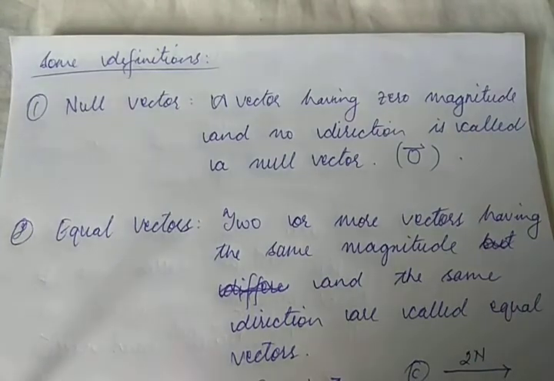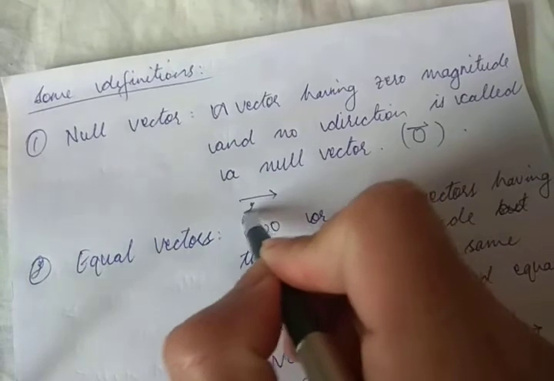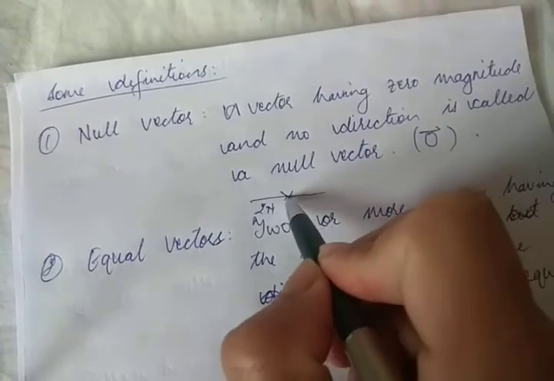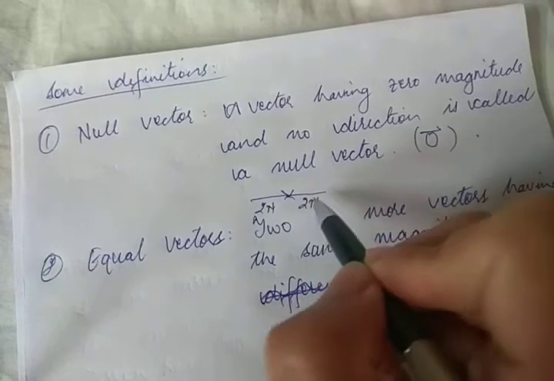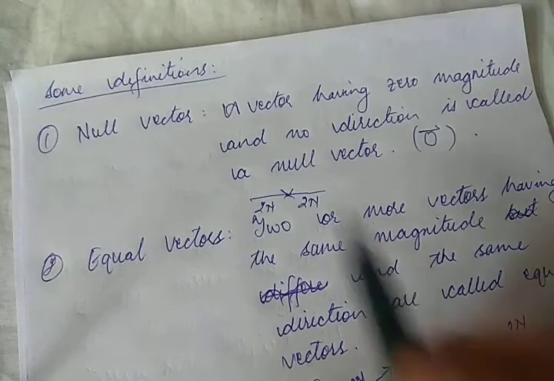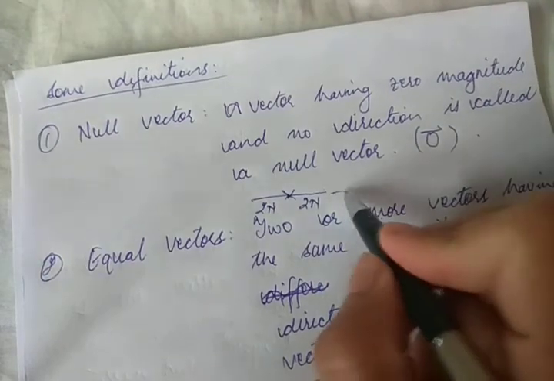null vector. Like for example, I have a force of 2 Newton in this direction. I have a force of again 2 Newton but in the opposite direction. So two equal and opposite forces acting at a certain point. What will be the sum of these two vectors? The sum of these two vectors will be 0.